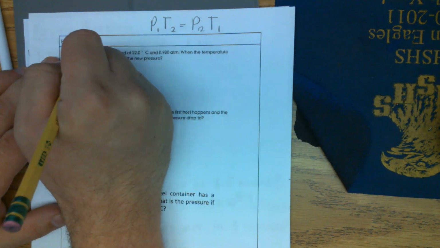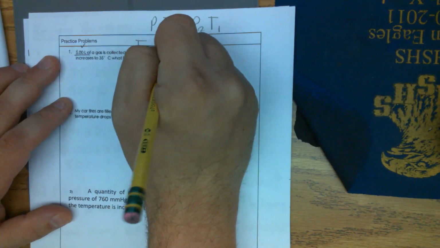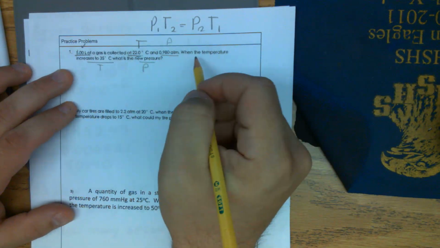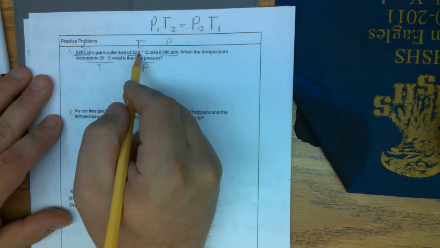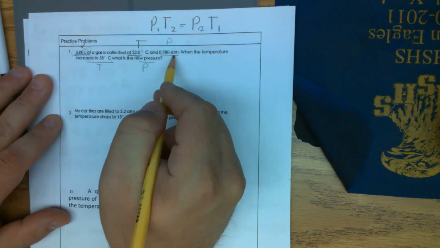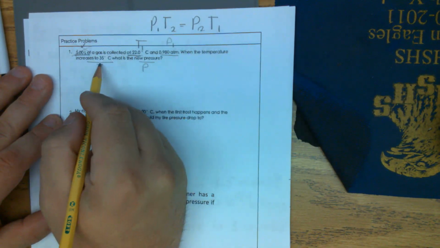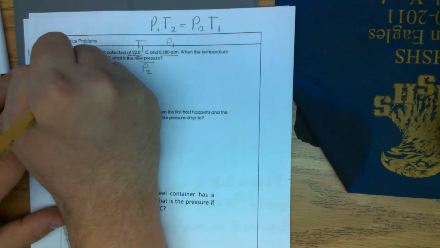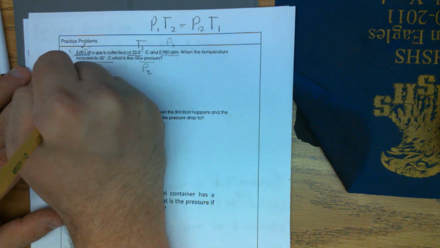We have a volume, we have temperature, and we have pressure, and we're given temperature and pressure. If we're looking at this equation, we don't need the volume, so we're going to ignore that. Let's write out what we know. This is collected at 22 Celsius and 1 atm. This is the first bit, so we'll call this 1 and 1. It increases to 35, and this is the new pressure. We'll call this 2 and 2. So T1 is our temperature, 22 degrees Celsius. Our P1 is the pressure.